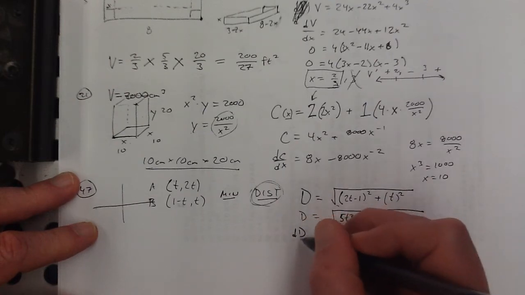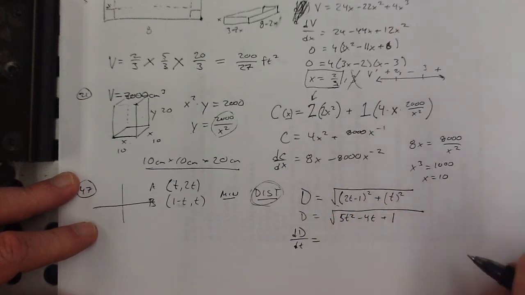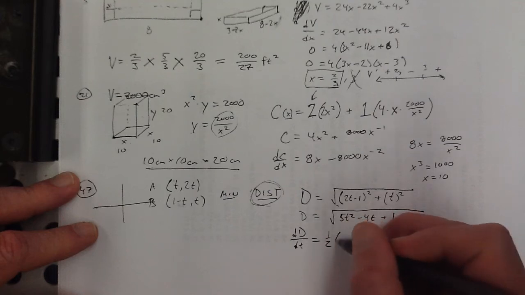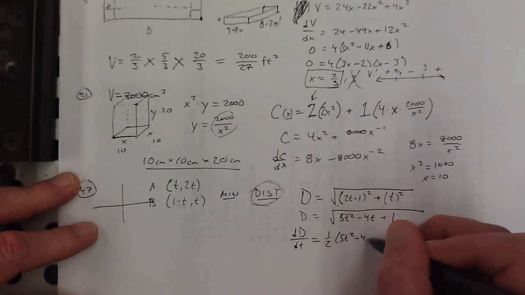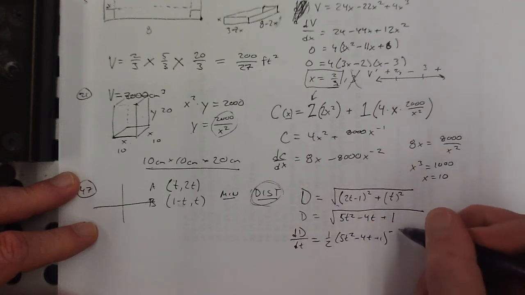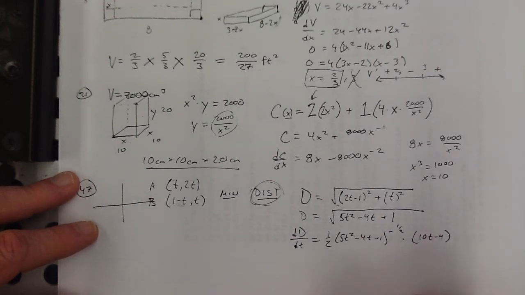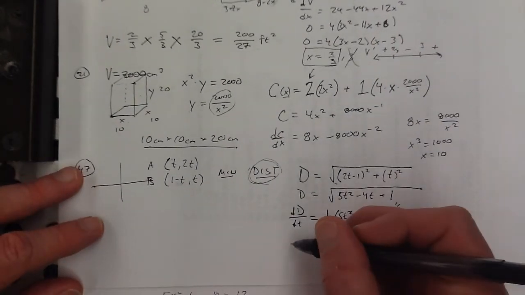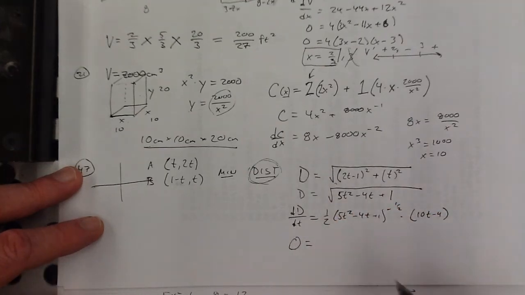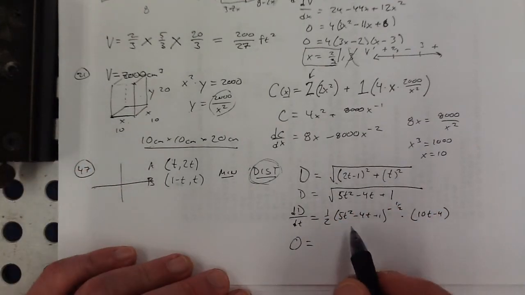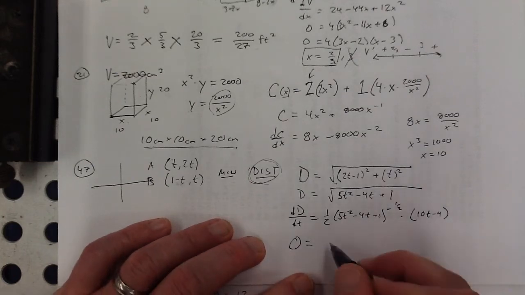So dD/dt is 1/2 times 5t squared minus 4t plus 1 to the negative 1/2 times the derivative of what's inside, which is 10t minus 4. And if you would like to know where the critical points are, that's where this is undefined or 0.